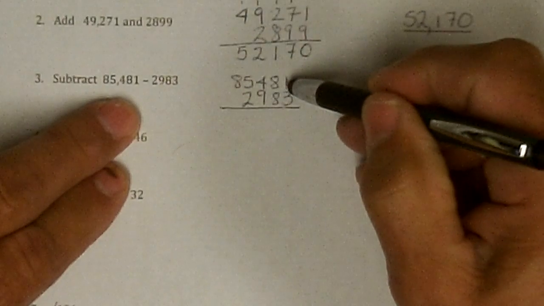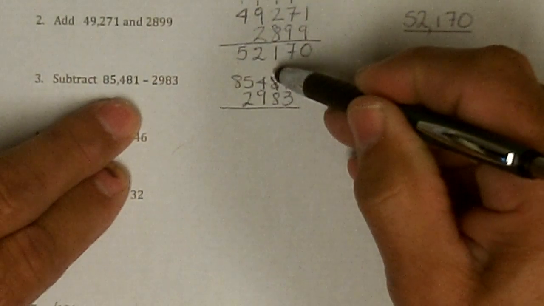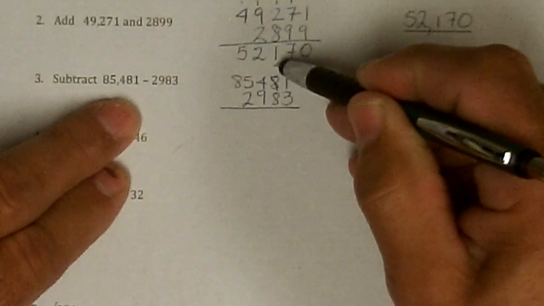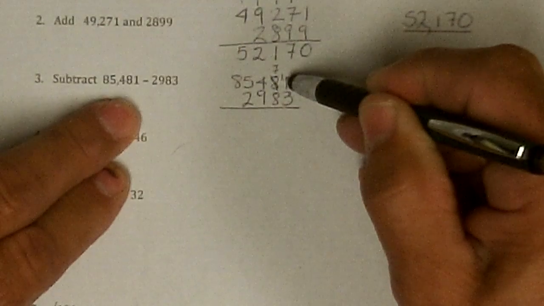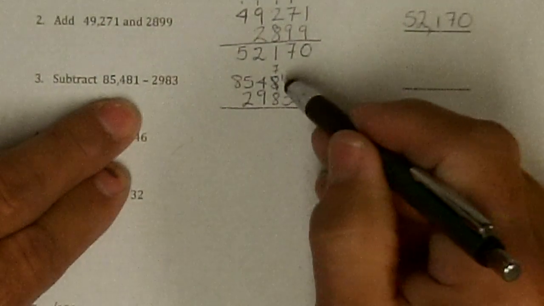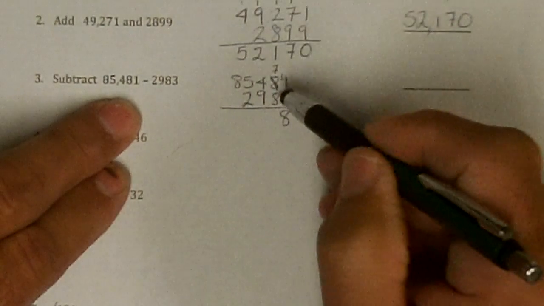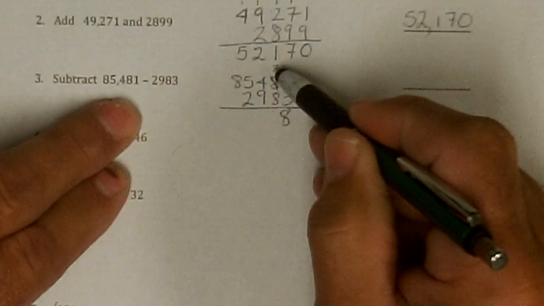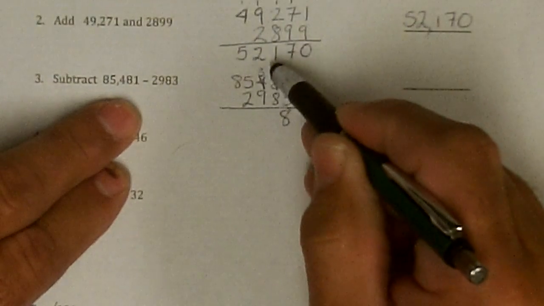I can't subtract 3 from 1, so I borrow a 10 from the tens place and make that instead of 80, 70, and I make this 11, borrowing 1. 11 minus 3 is 8. 8 from 7, 7 is smaller, so I have to borrow from the 4, make that a 3.